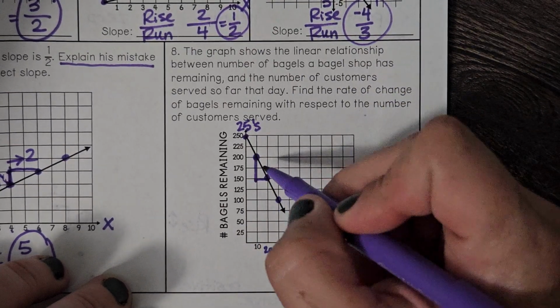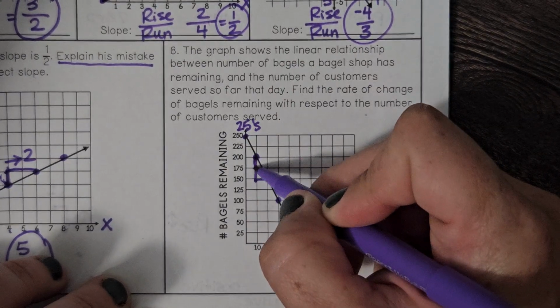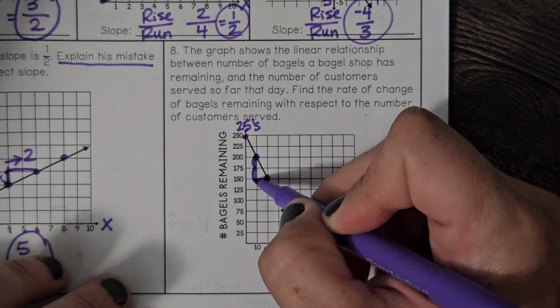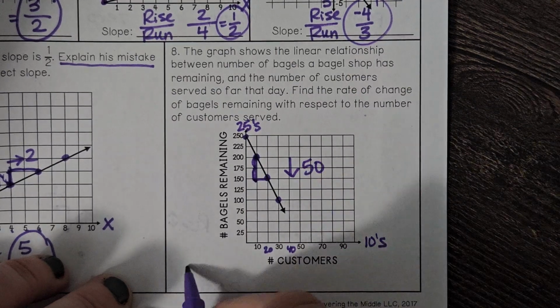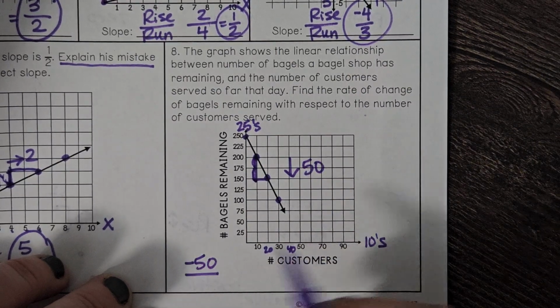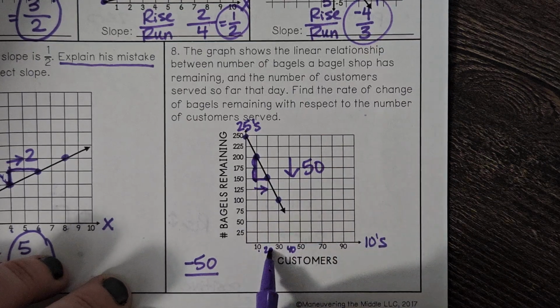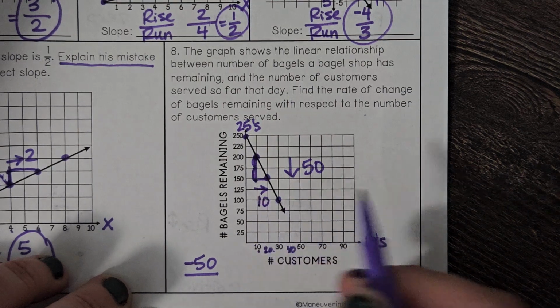By understanding the scale, I'm able to find my 2 points and find my slope or my rate of change a lot faster. So from one point to another point, I'm going to go down 2 lines, which really stands for 25 and 25. So I'm going to be going down 50. So that would be -50 for my rise. And then I'm going to be going over 1 line. But in this case, each line stands for 10. So I'm going to be going over to the right 10.